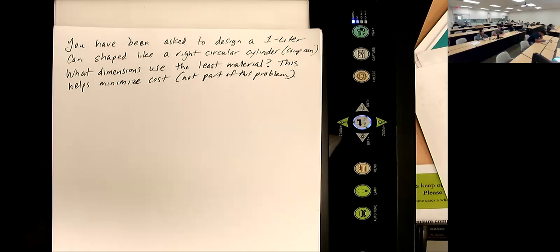But if you're manufacturing stuff that holds things, you want to save as much money. You may only be saving a penny on every can, but you make a million cans, that's a lot of pennies. You know what I mean?